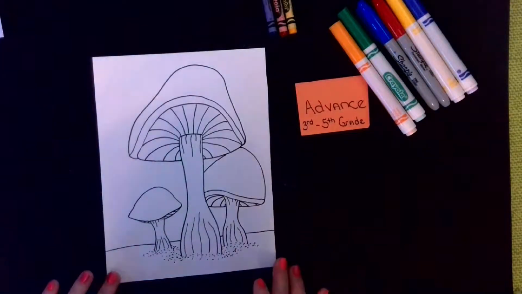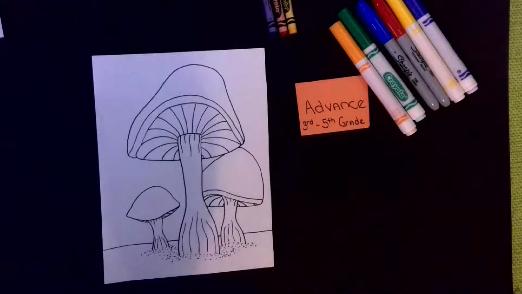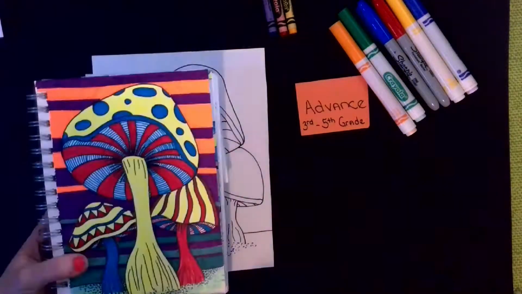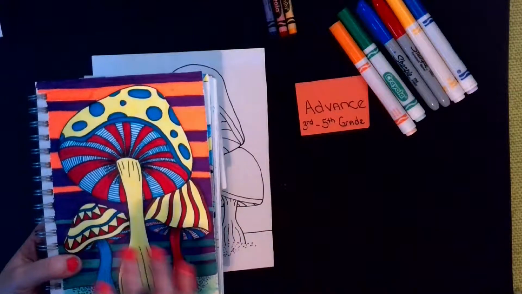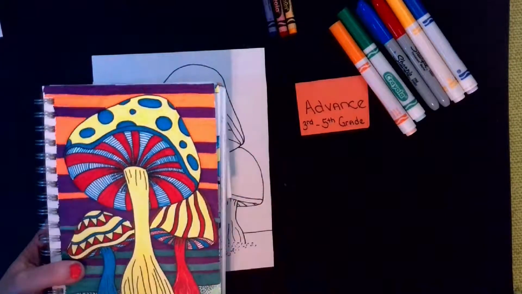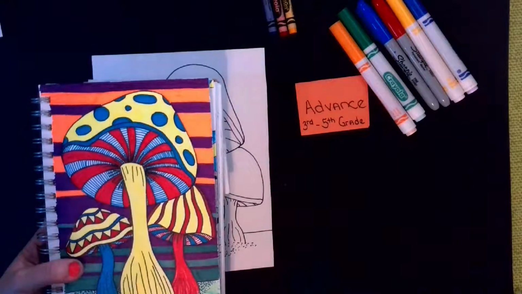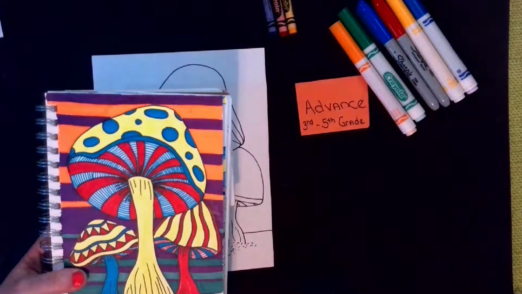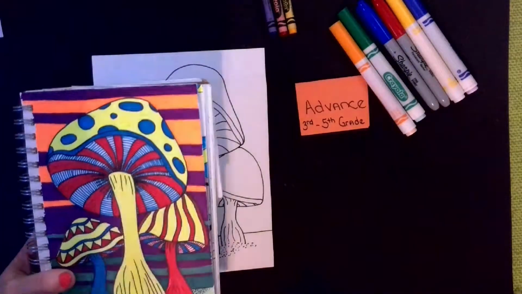Okay. So, there you have it. Now, it's up to you to start thinking about what kind of designs you want to do with your 3 primary colors on your 3 mushroom caps. I keep trying to call them marshmallows. I must be in the mood for s'mores since the weather is getting colder outside.